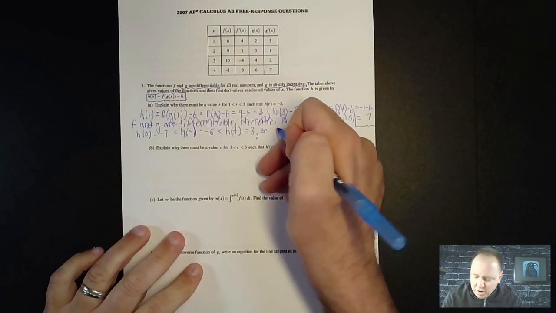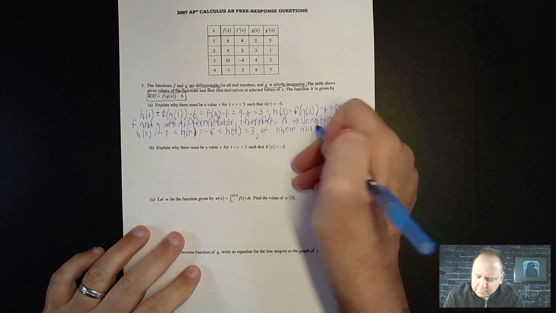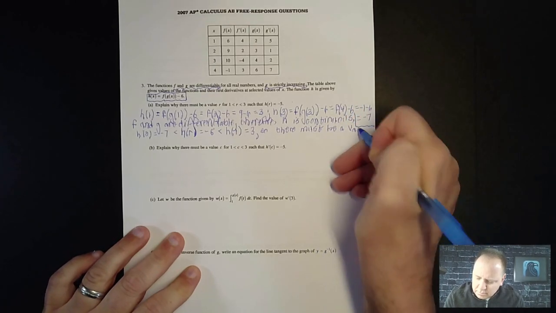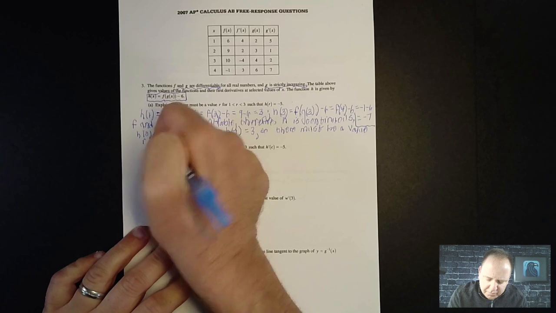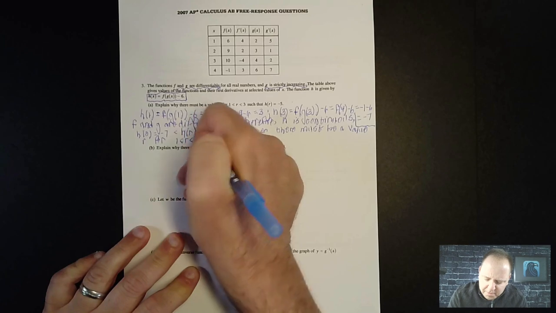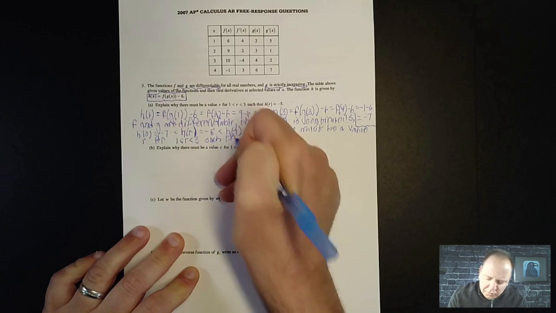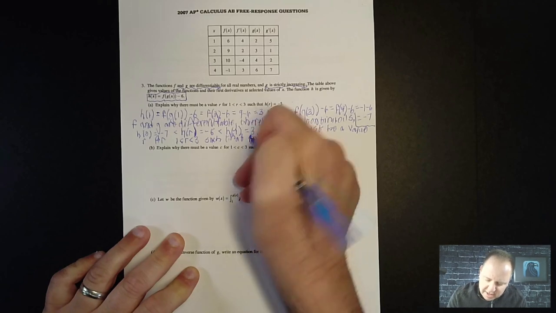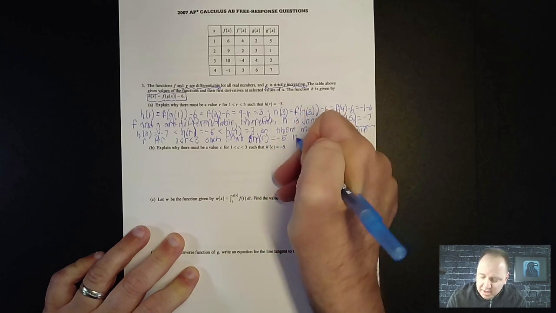There must be a value r for r between 1 and 3 such that h of r equals negative 5 by the intermediate value theorem.